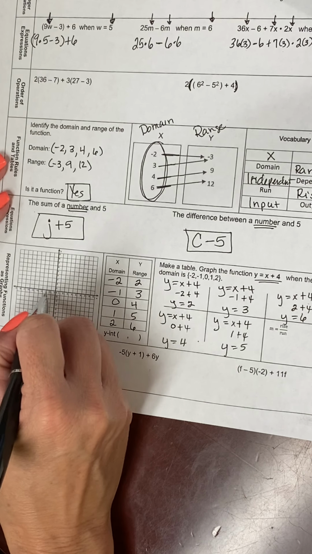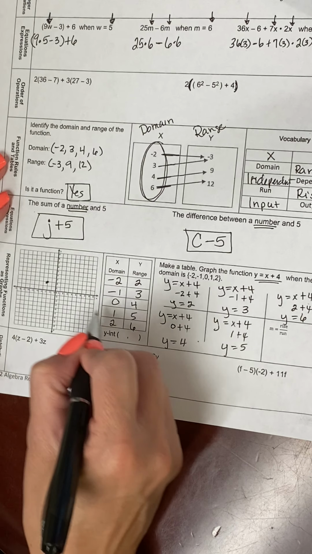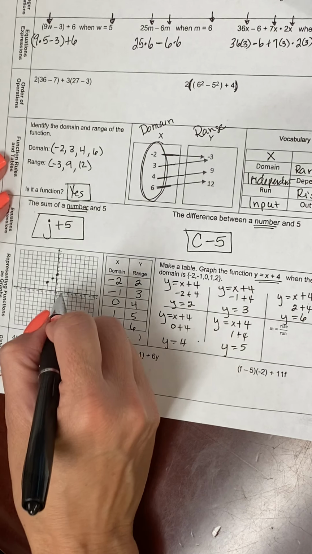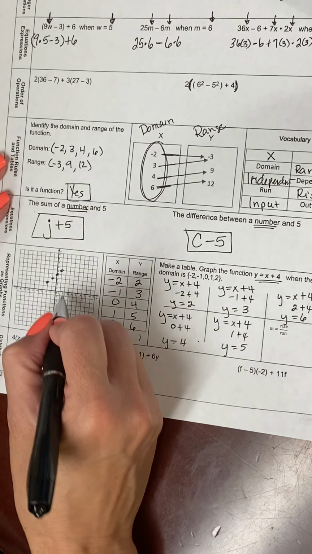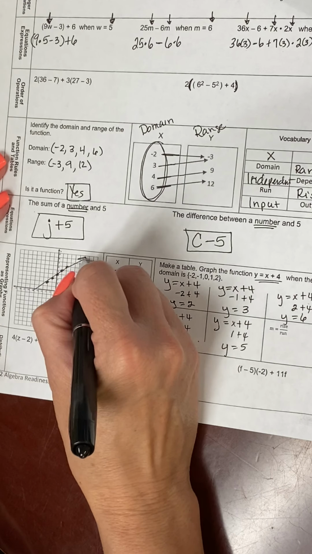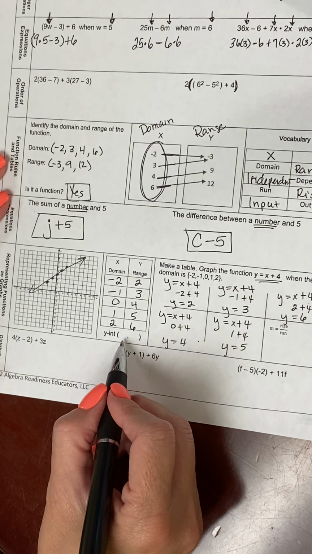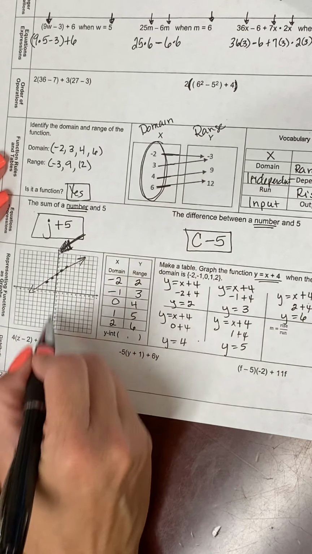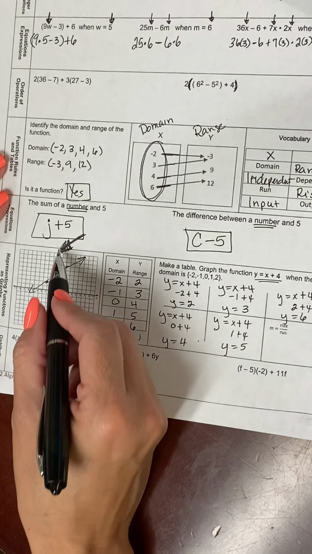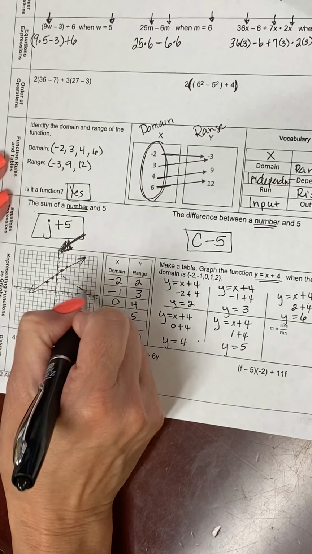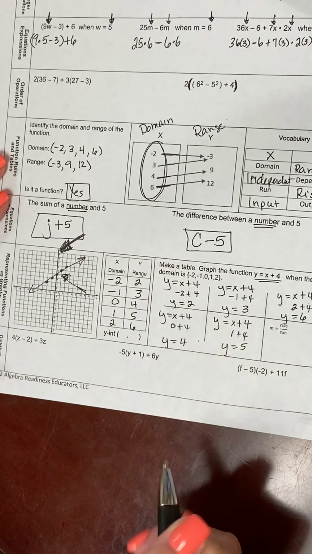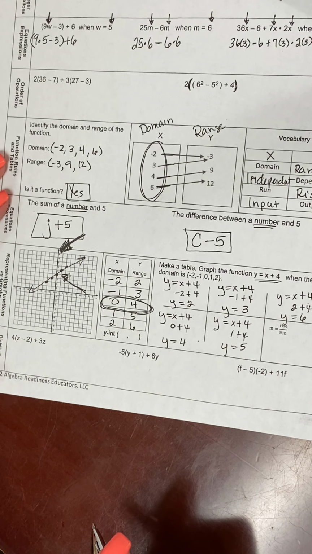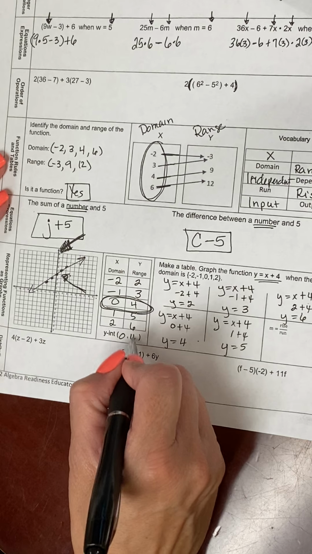-2, +2. -1, +3, 0, 4, 1, and 5, and 2, and 6. Draw my line. Now my y-intercept is pretty simple. It's wherever the line that I just drew crosses the y-axis. The y-intercept, wherever it crosses. So this point right here that crosses, also represented by any x of 0, is (0, 4).